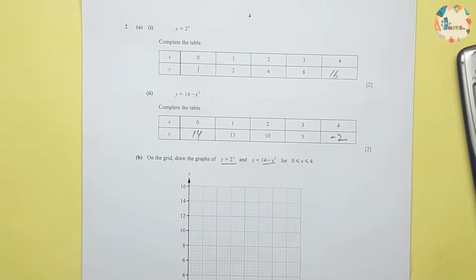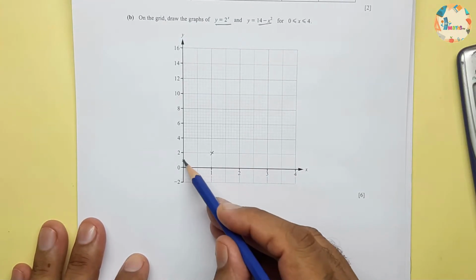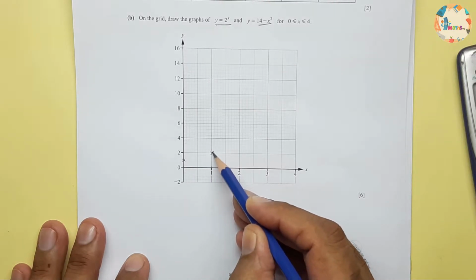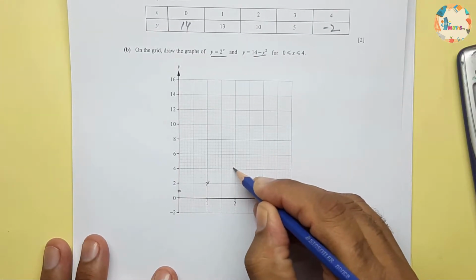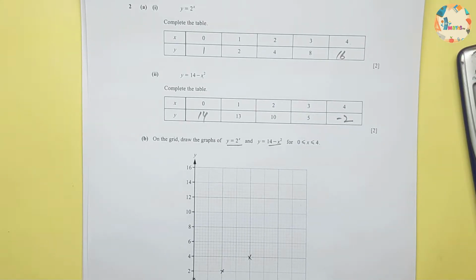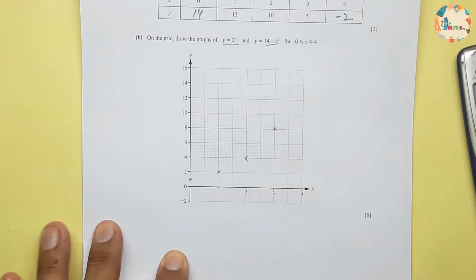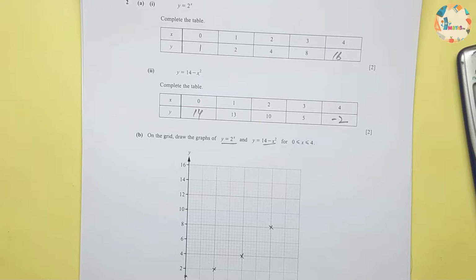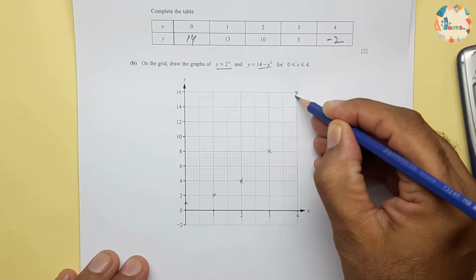Then comes 1 and 2. 1 and 2 will be this point. Then 2 and 4. I'm taking these values, and I'll have to move the page also to show the graph. So this is the 0 and 1, then 1 and 2, and the next value is 2 and 4. So 2 and 4 will be this point. The next value is 3 and 8. So 3 and 8 will be this cross. Then the next value is 4 and 16. So 4 and 16 is on top of this over here.